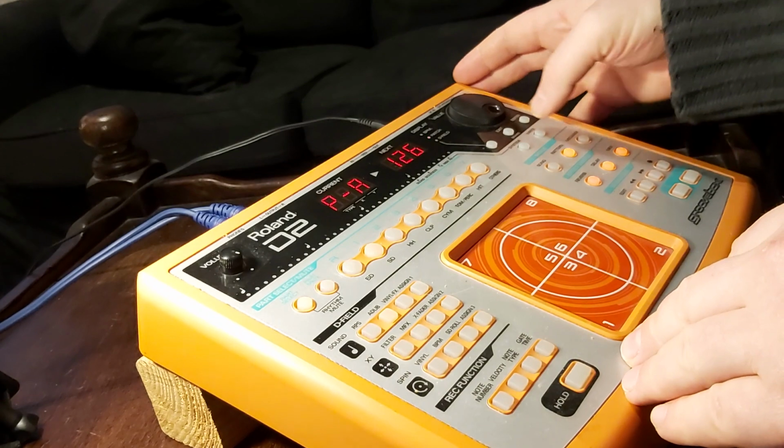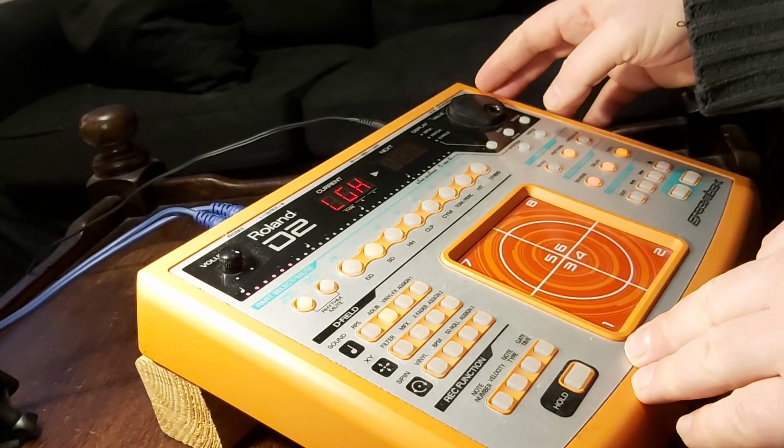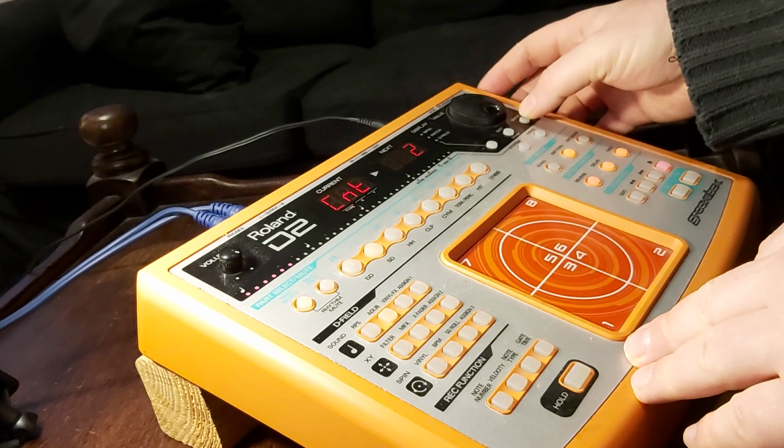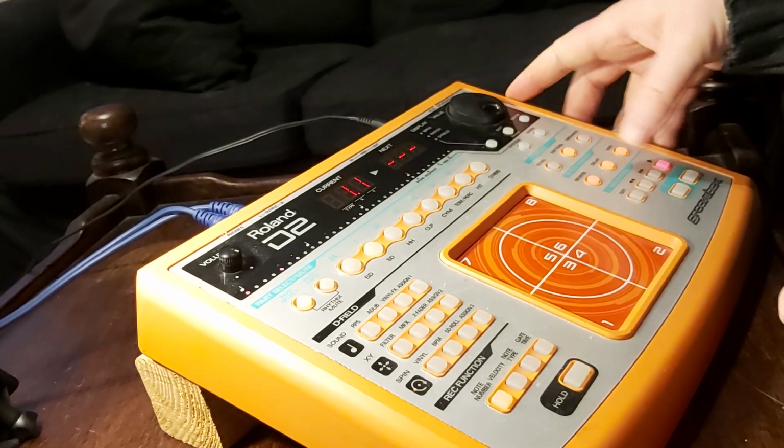So same thing here, you press the record button, the length 1 pattern, we press record again.